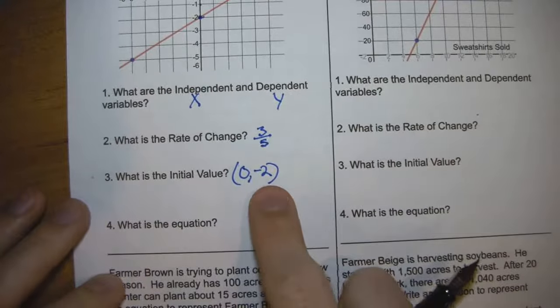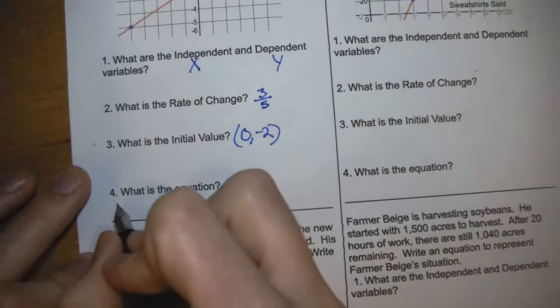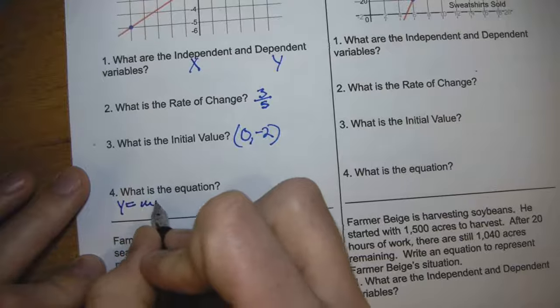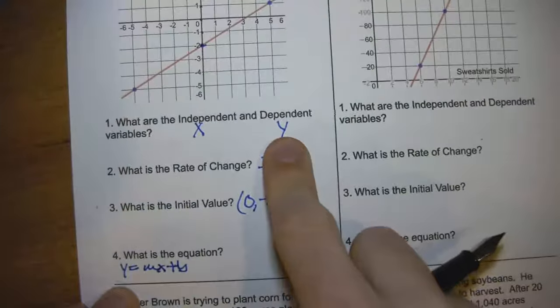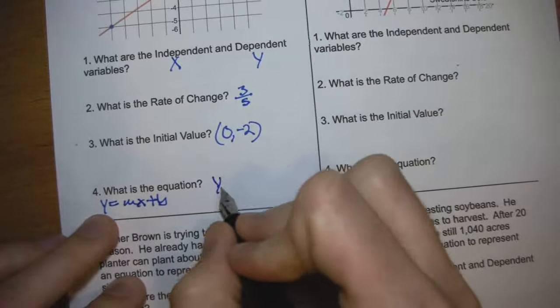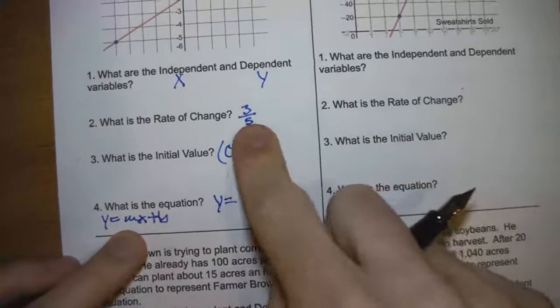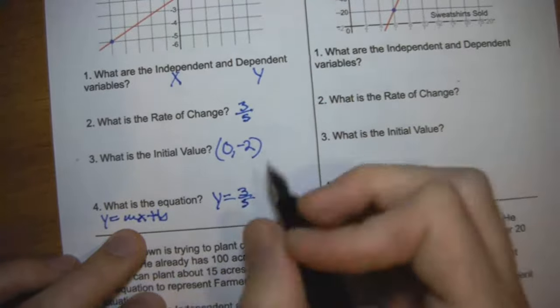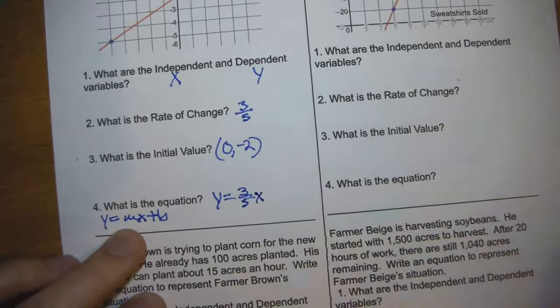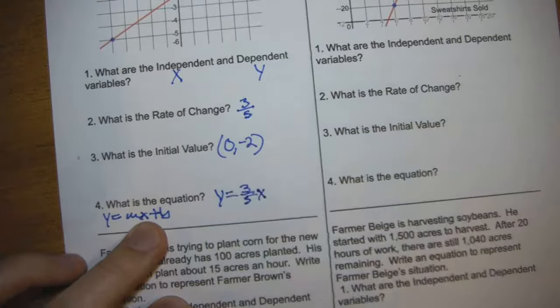So we've got our rate. We've got our initial value. Remember all equations, y equals mx plus b. So let's substitute. Y is, well, y. We don't know what it is and we don't care. Slope, in this case, 3/5 times x. There we go. Plus b, and in this case, it's a -2.